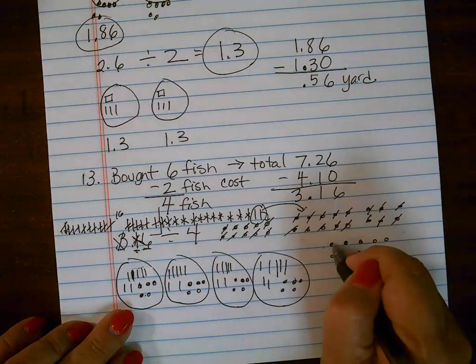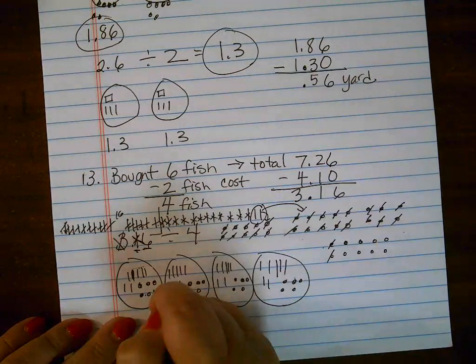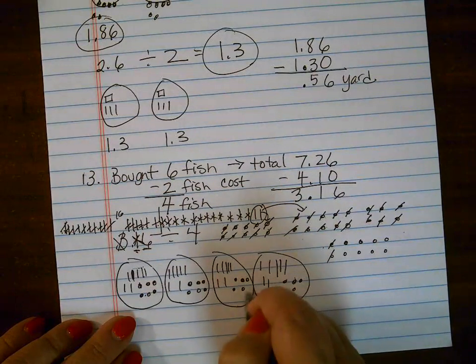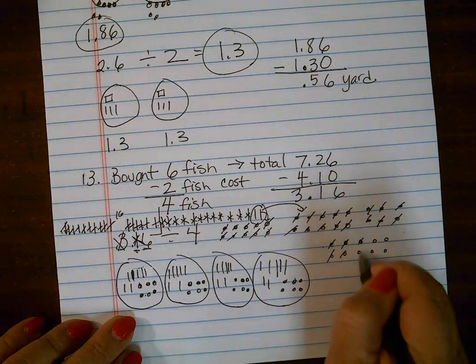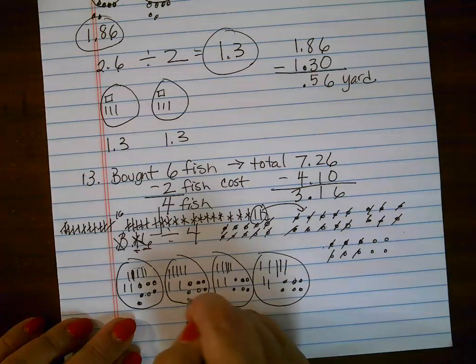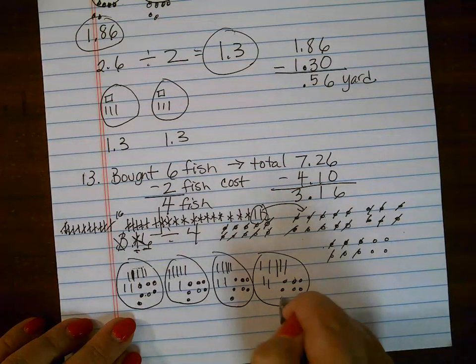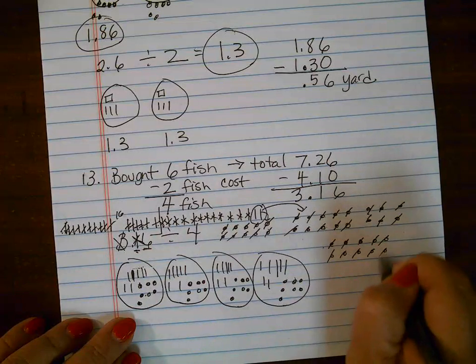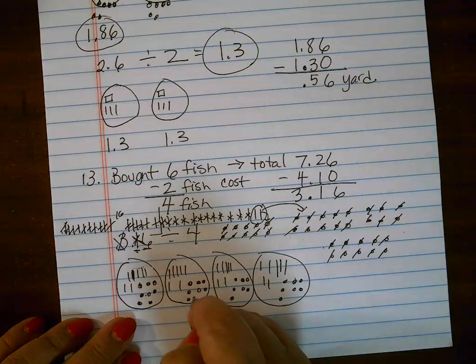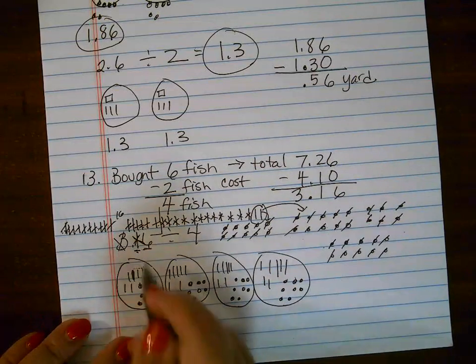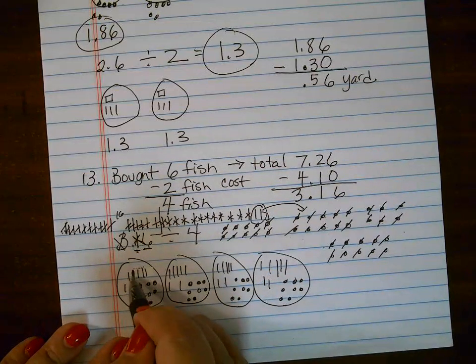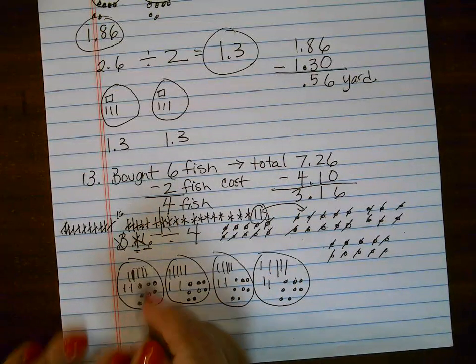Groups of 4. Now I have separated my hundredths into 4 groups. So I am left with 1, 2, 3, 4, 5, 6, 7.